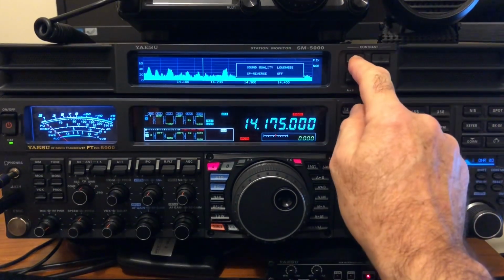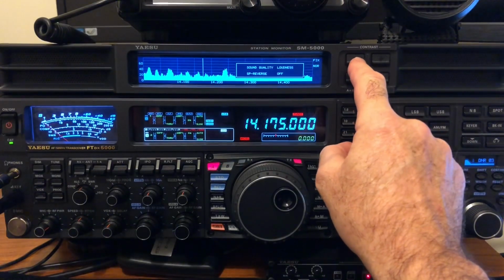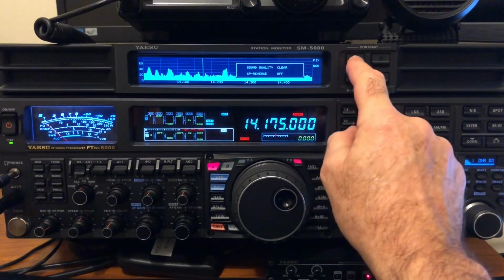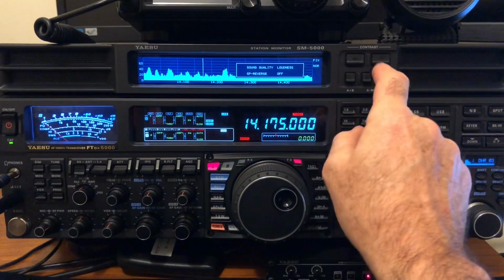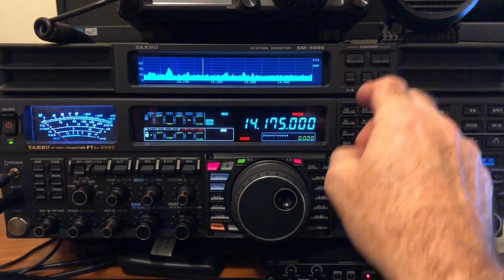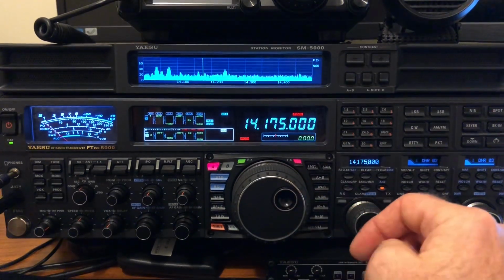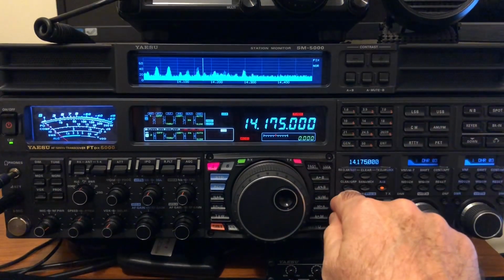So you can cycle through these to your preference. I use clear and loudness. They seem to provide benefit to me. The other two don't. So if I bring up the sound, and we'll try and listen. I'm not sure whether this recording will pull this through, but here we go.